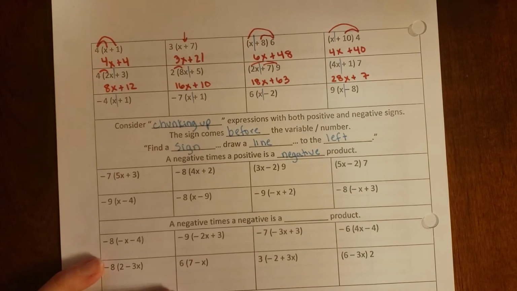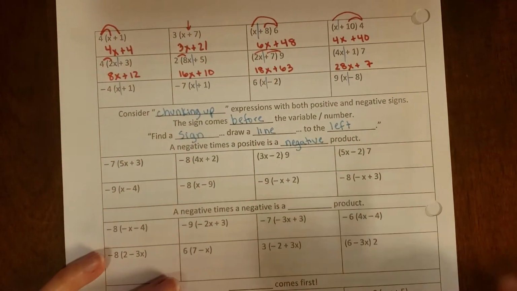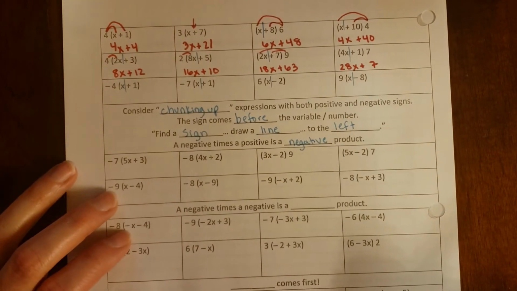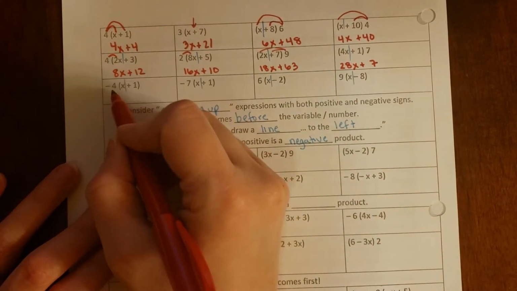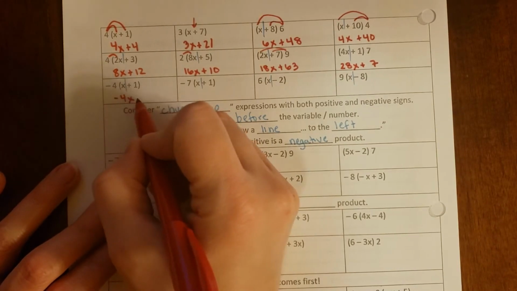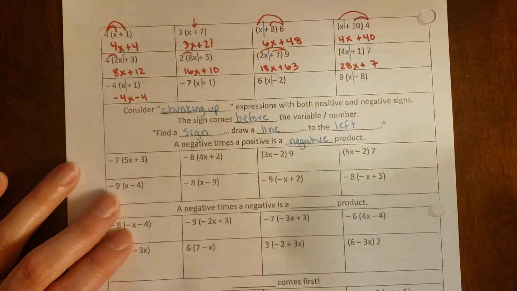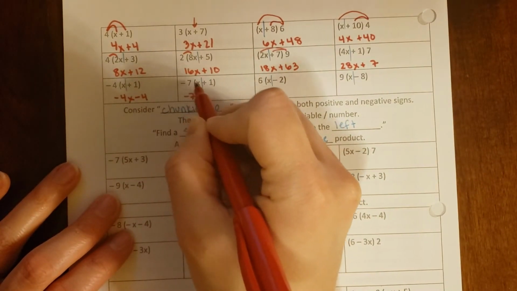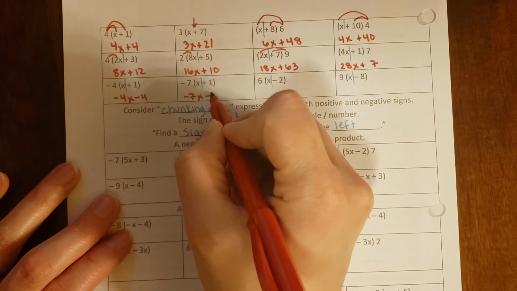All right, now we have some negatives coming in here. This is where remembering your positive negative rules is going to be important. So negative 4 times x is negative 4x. Negative 4 times 1 is negative 4. Negative 7 times x is negative 7x. Negative 7 times positive 1 is negative 7.